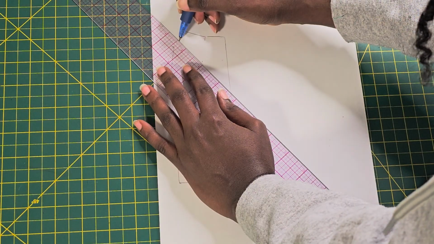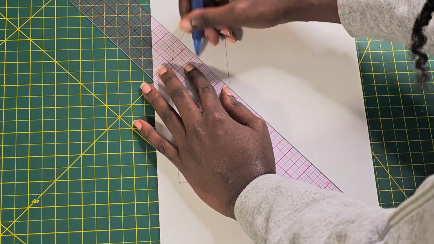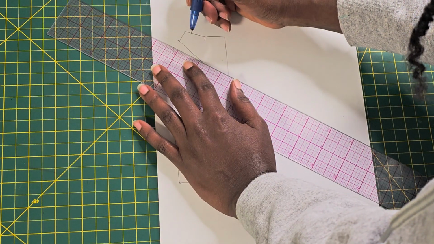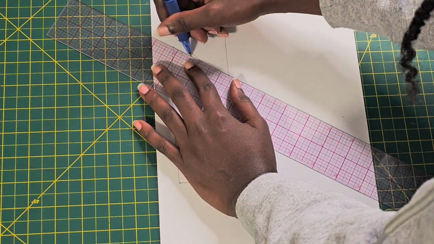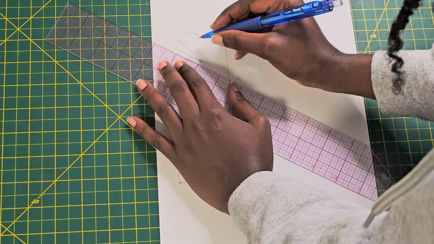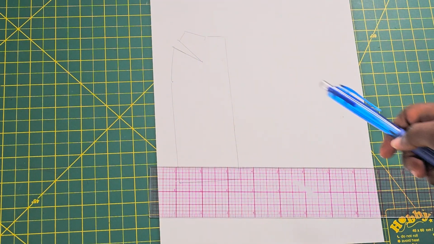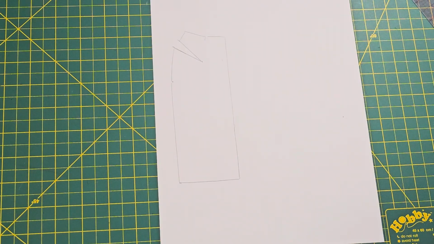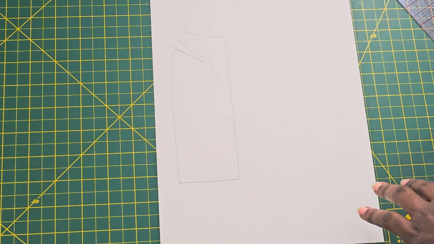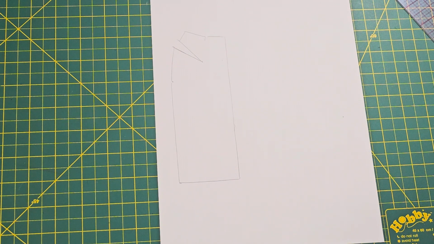So we just extend like this, like that. So there you have it. This is the pivoting method. The next method is the slash and spread method.